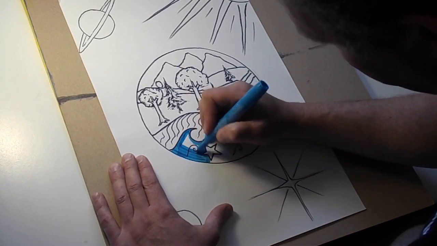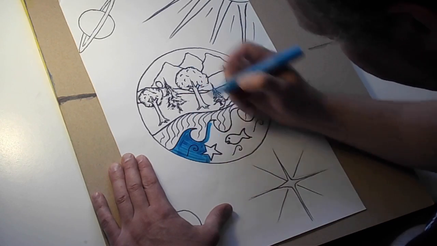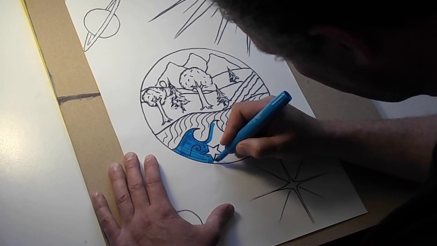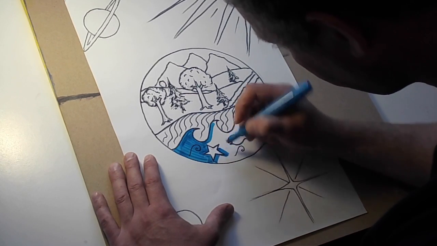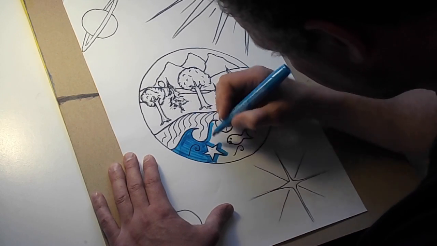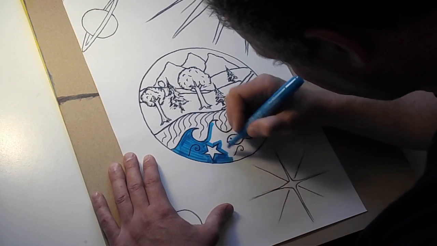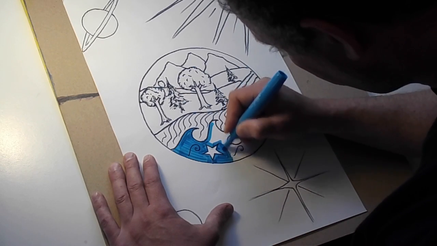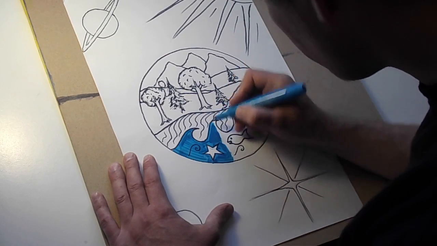You don't have to be quite as careful. I can do that same technique around the star here. Like that.